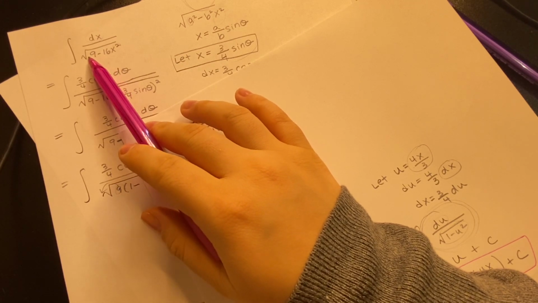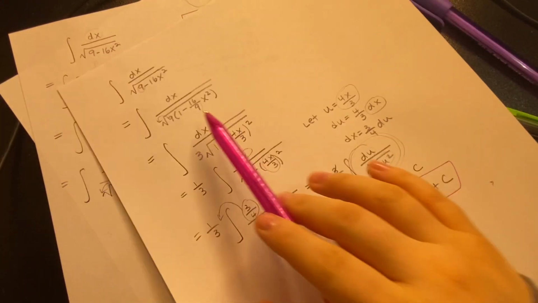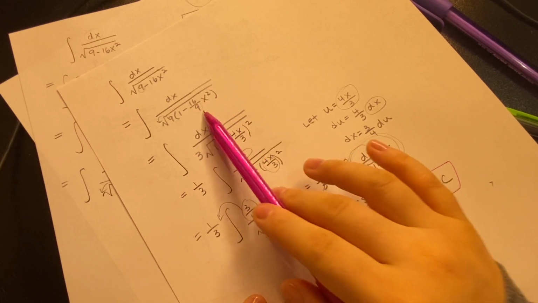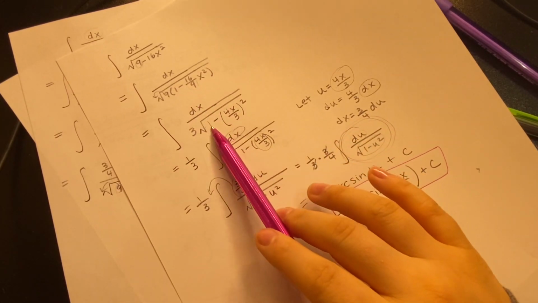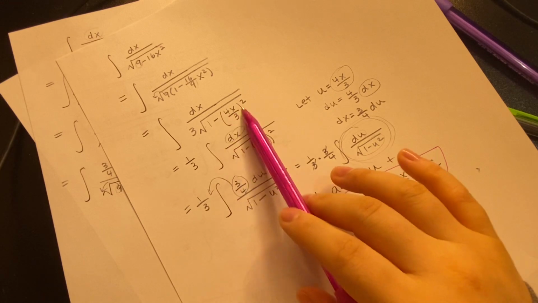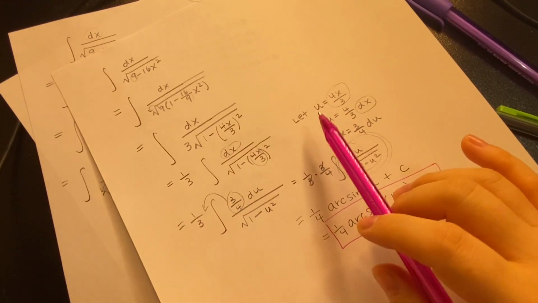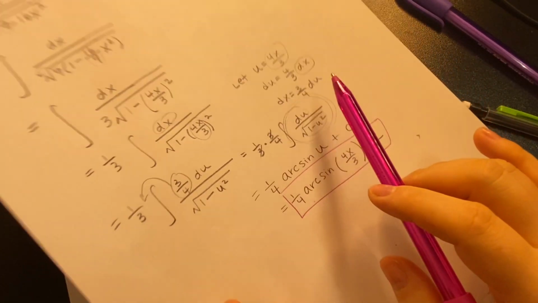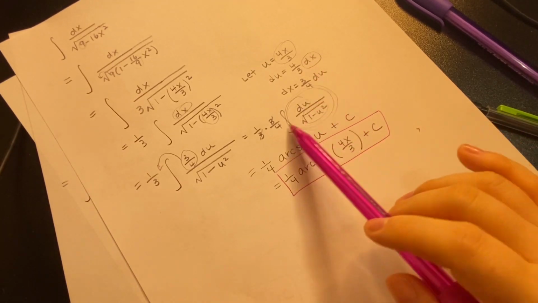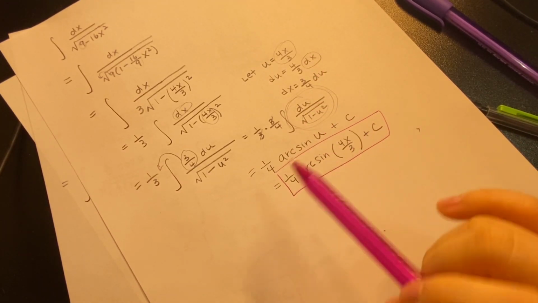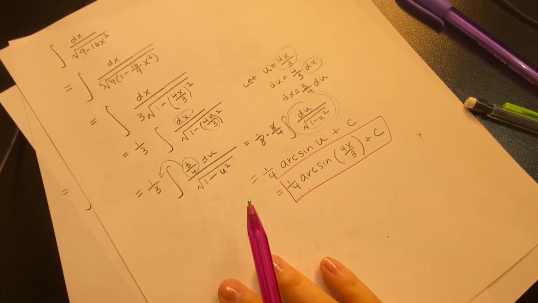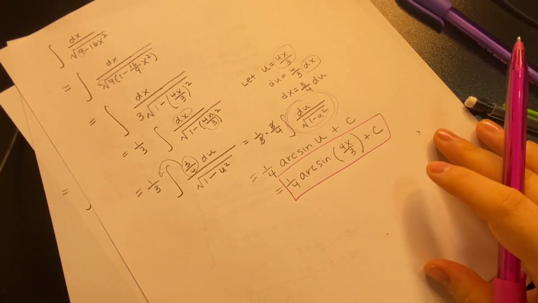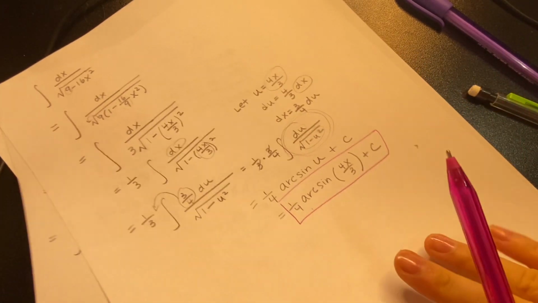Factor out that 9 so that you have a 1, but then you're going to be left with this stuff here. So then once you have that 1, you can kind of simplify that by using a u substitution. And then just remember that our final answer needs to go back in terms of x. So it's just kind of like an order of operations thing, just depending on your preference.